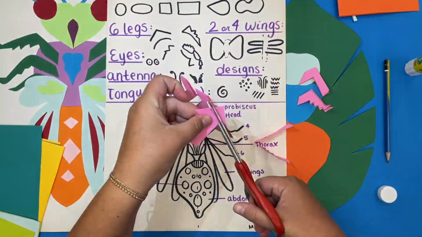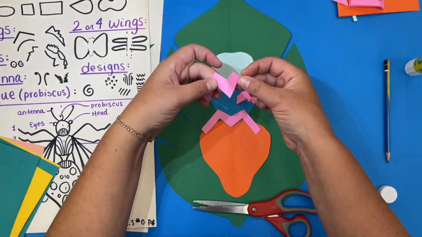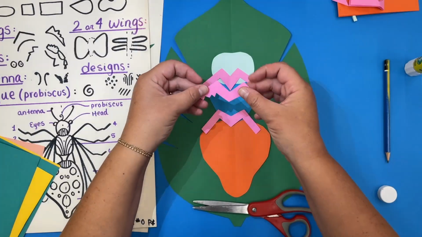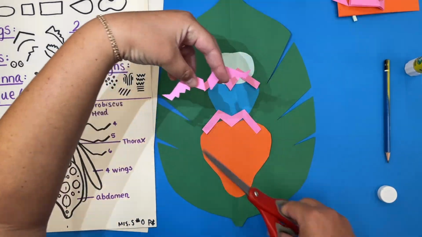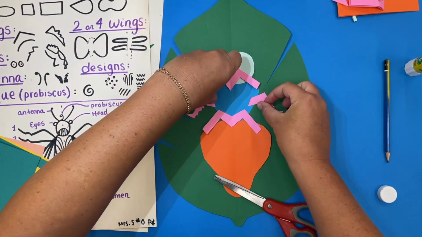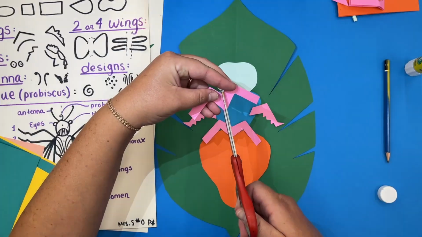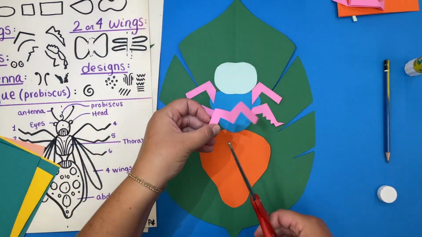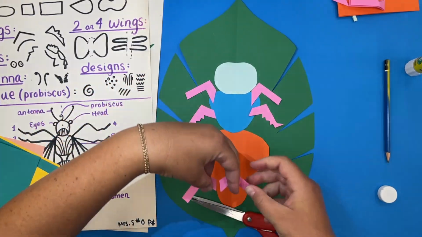I've got my legs. When I open them up, they kind of turn into little M's, but like I said, we are going to snip them on the line and break them into 2 different parts. So now I easily have my 6 legs. And our legs always go on the thorax. They never go on the abdomen.